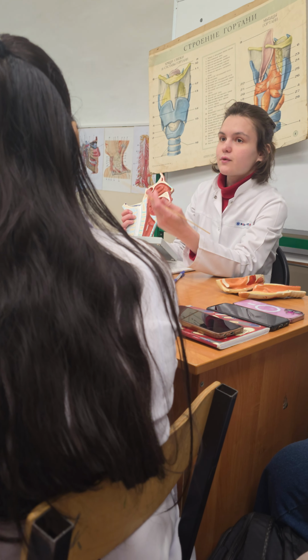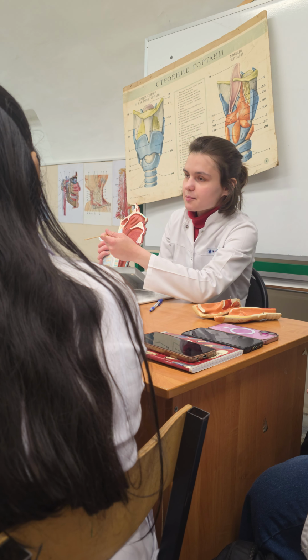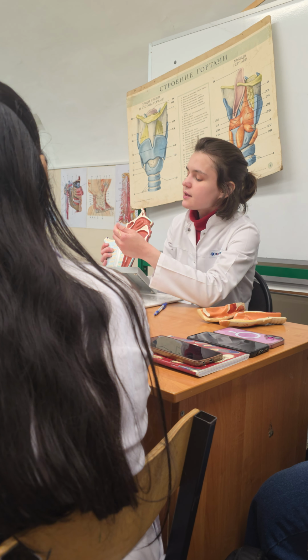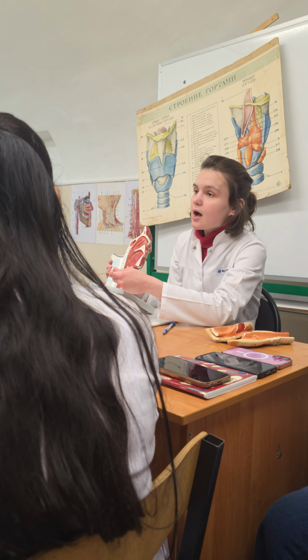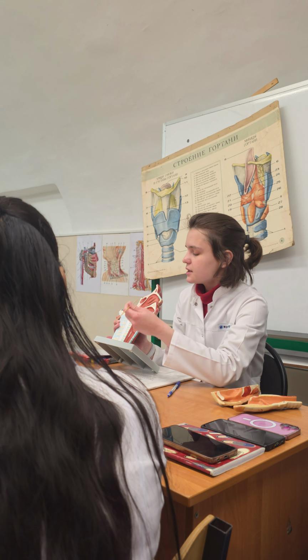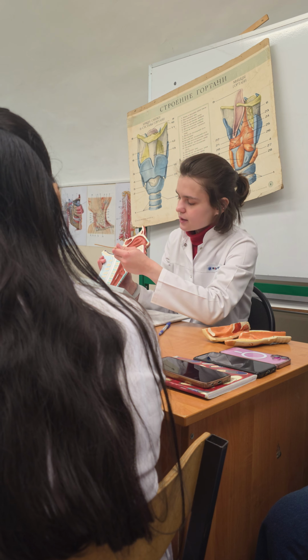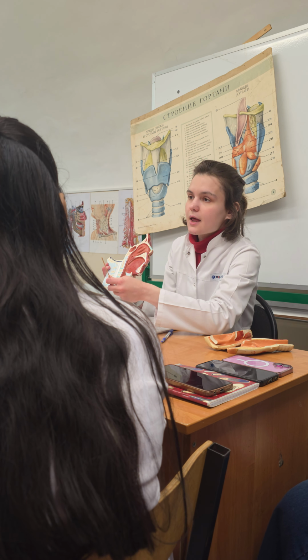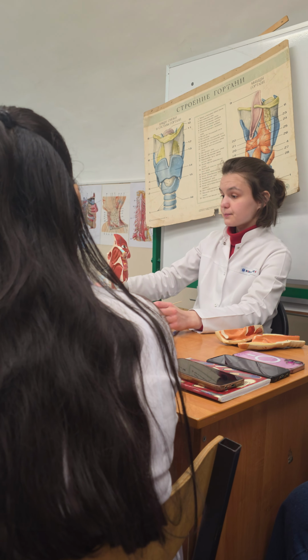Then your favorite, nasopharynx, as a part of respiratory system. Then air will pass through oropharynx, and then it will come through laryngeal inlet into larynx. These are our topics for today: external nose, nasal cavity, and larynx. The pharynx we have already studied, so we're not stopping at it.